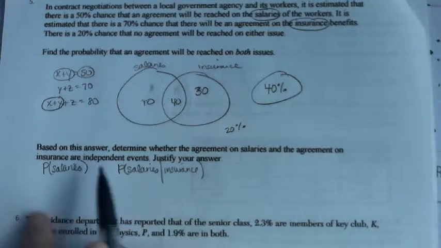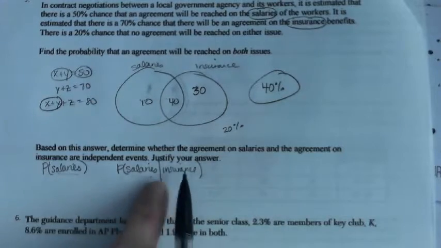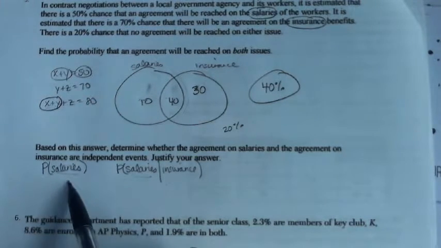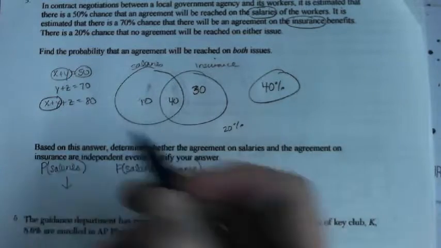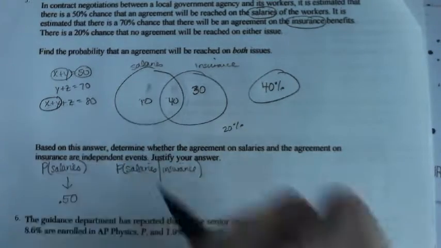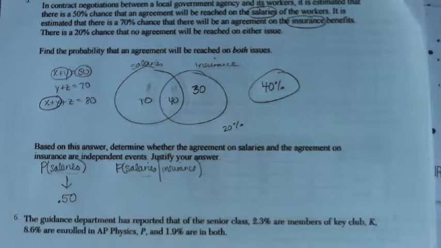Okay? And it's the probability of the same thing, salaries in both cases, but one of them is under a conditional. So the probability of salaries, we don't have much of a problem with that. That's 50%, so 0.50. The given probability needs some work.